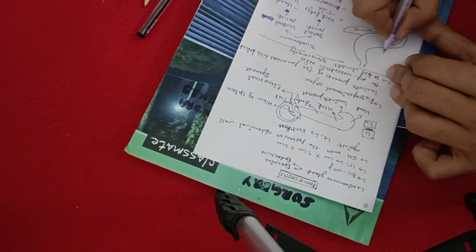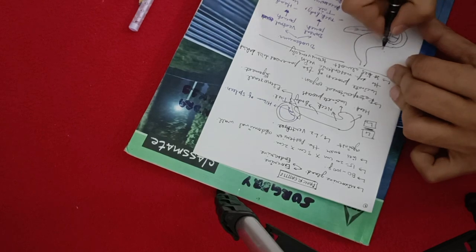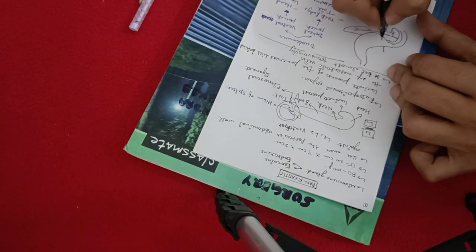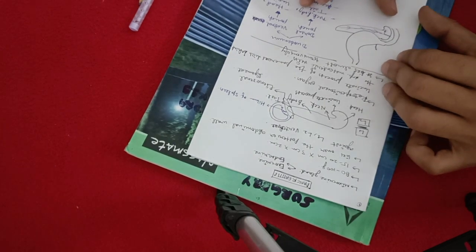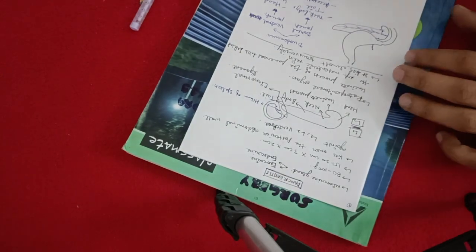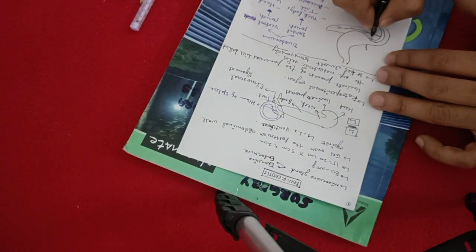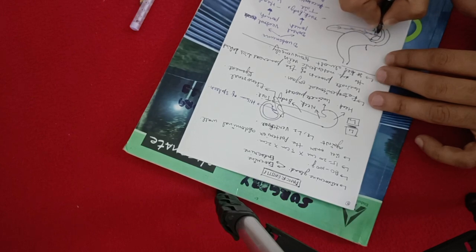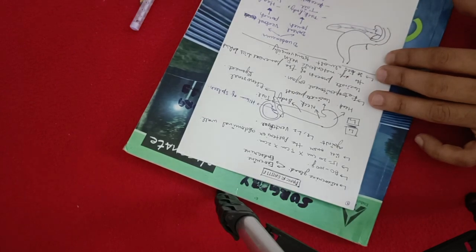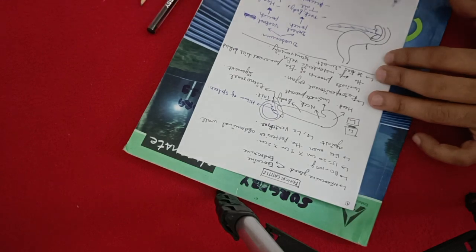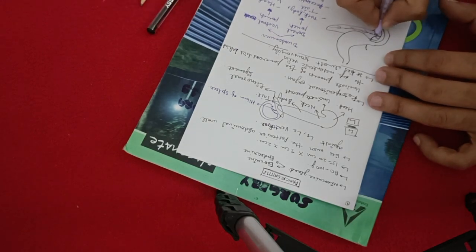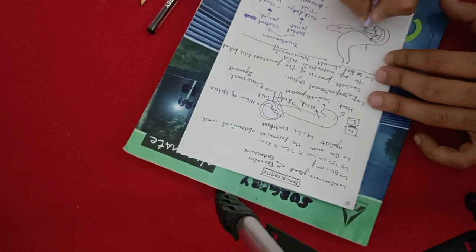And this is the biliary system, from where this duct arises from behind the stomach. It enters the pancreas and drains along with the main pancreatic duct. Now this is the accessory pancreatic duct; you should notice it.